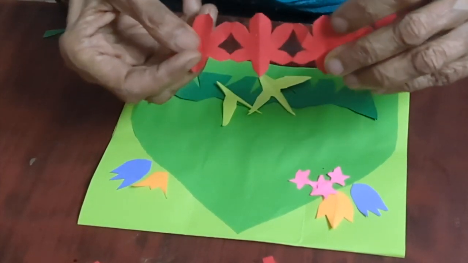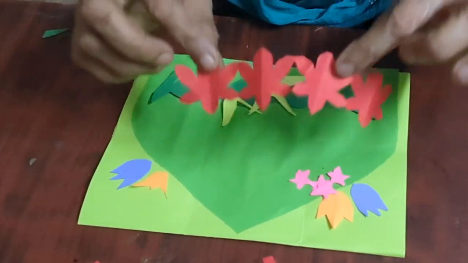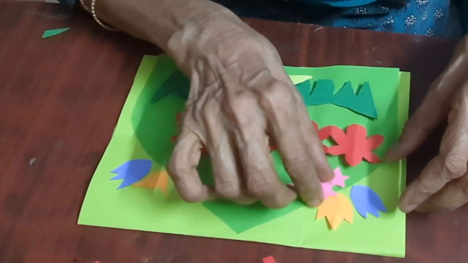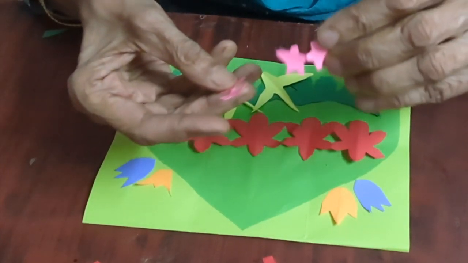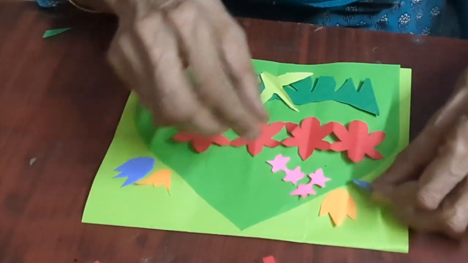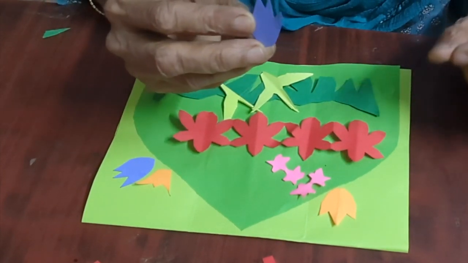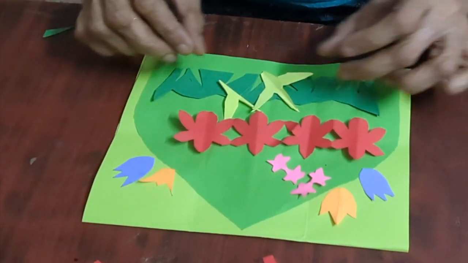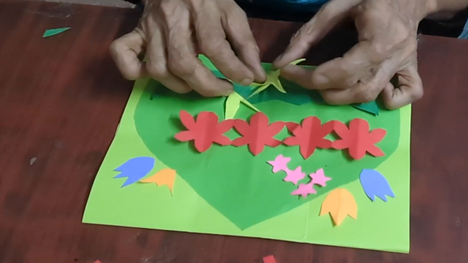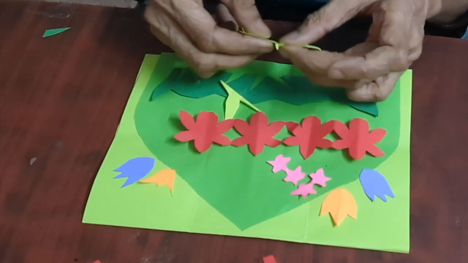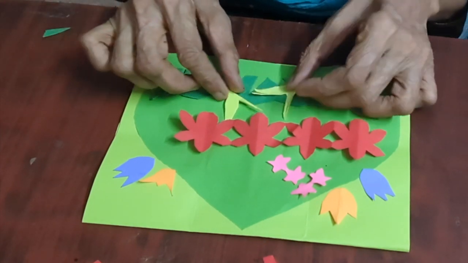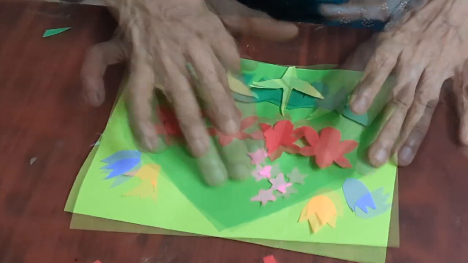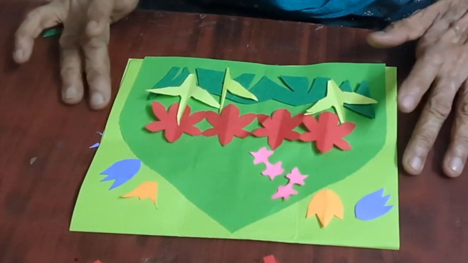So I have been cutting a lot of flowers and leaves, some together like this, some loose like these, and some in different shapes. Flowers are so beautiful, and leaves also. You can study nature and make your own patterns and make a beautiful design. So you can just play around. Let me stick them and see how they look.